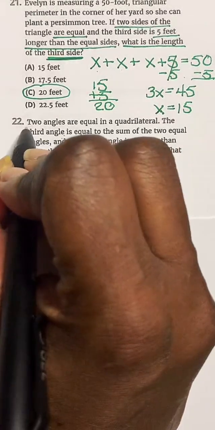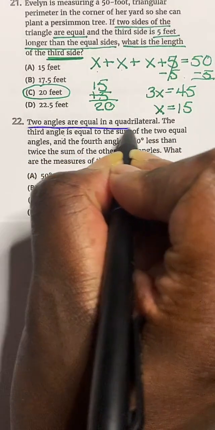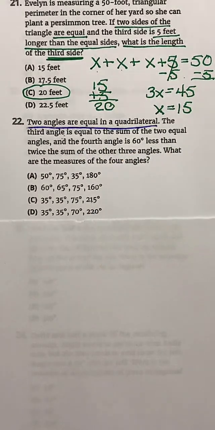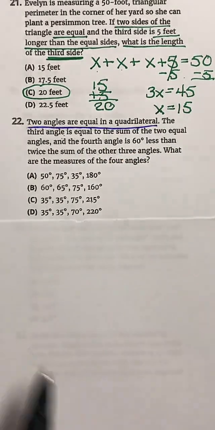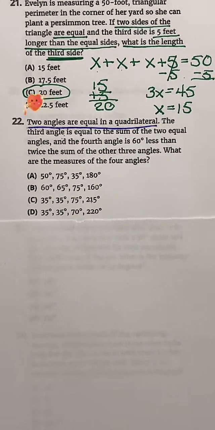First off, look at this. Two angles are equal in the quadrilateral. Take a look at your answer choices. Which ones can we eliminate?